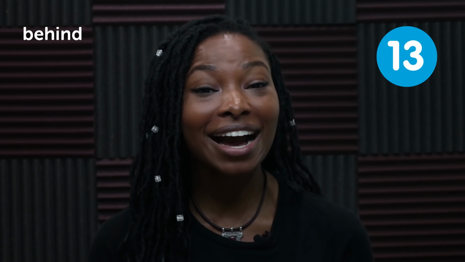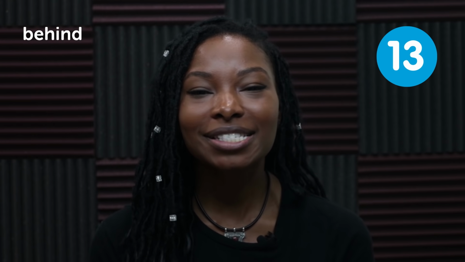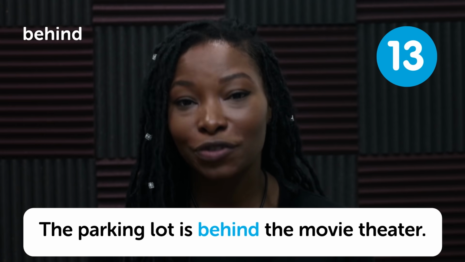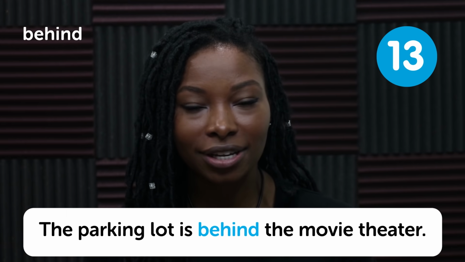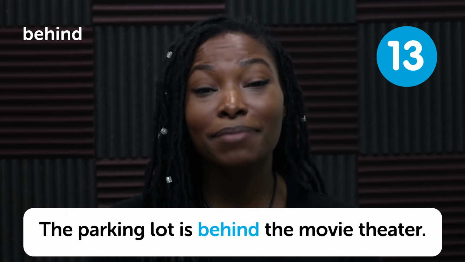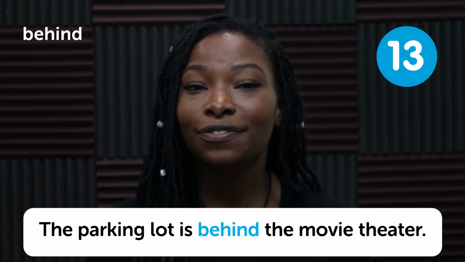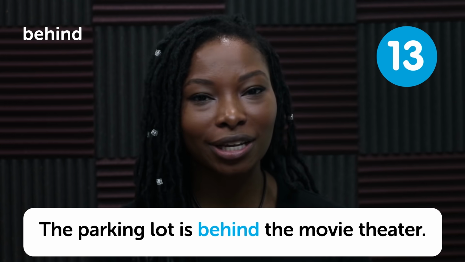Behind. For example, you can say, the parking lot is behind the movie theater. We use behind to say that something is at the rear of a building. The front of a building is its main entrance, so which side is facing the street is really not important.